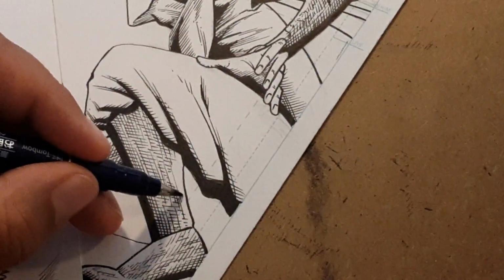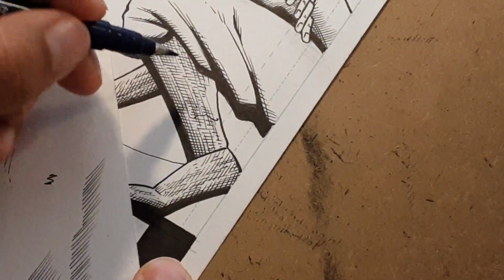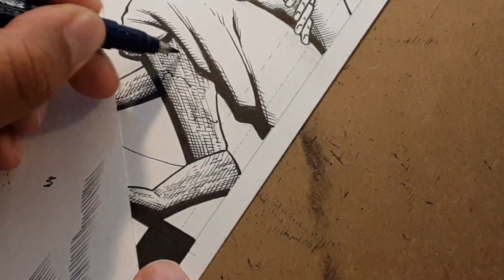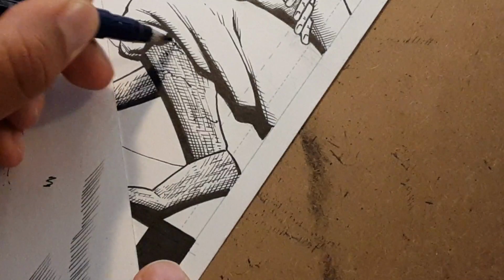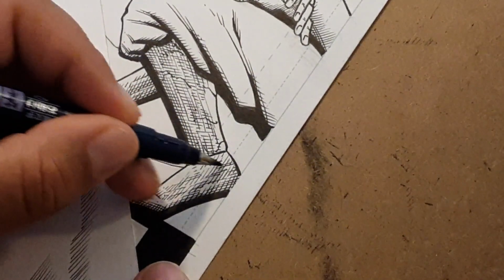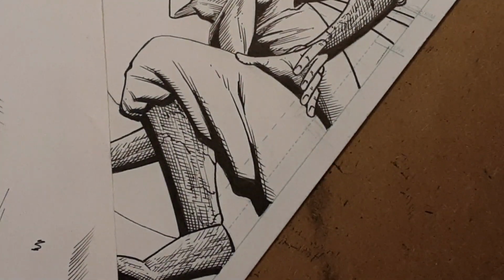It's wear and tear. A little bit of wear and tear here also. After all, he has been in the fight. Oh, he is in the fight, I guess.